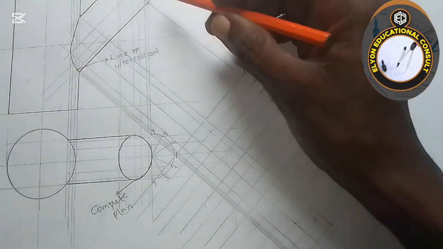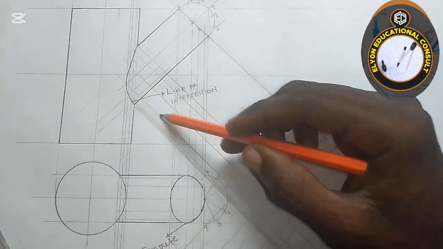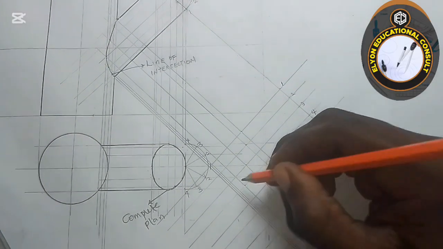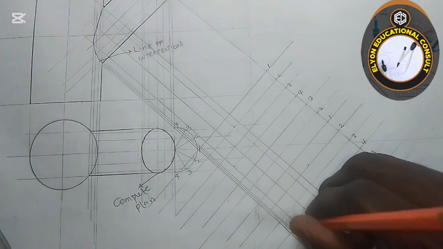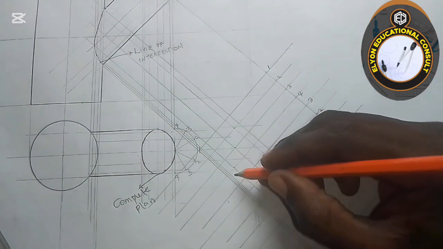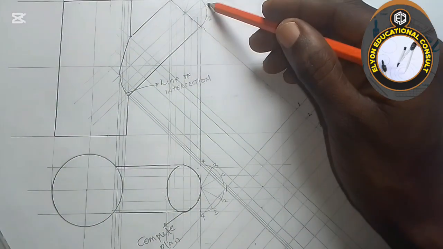So next one, 4. This is 4. Where 4? You have 4 here. Then 4 here. 4 and 4. Now let's come to 3 here again.